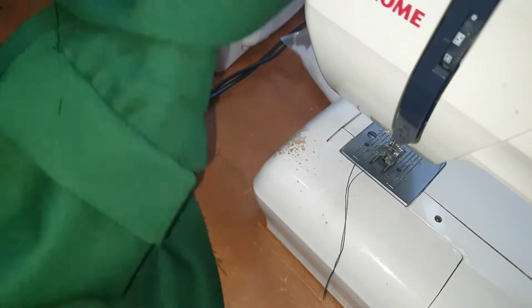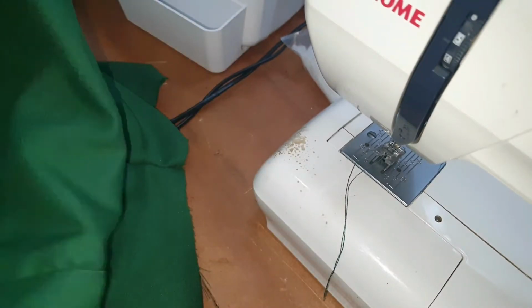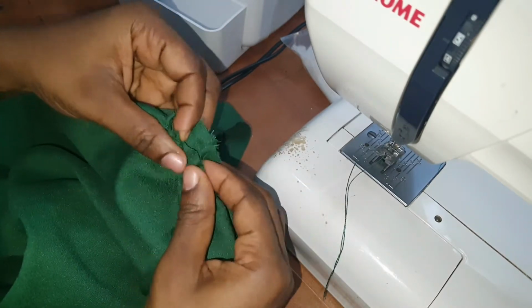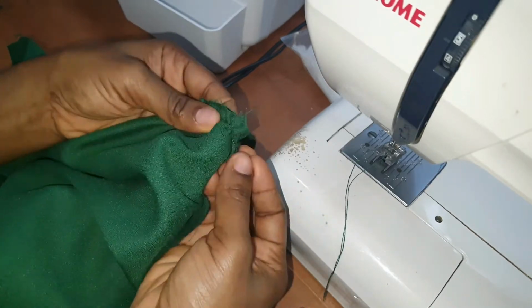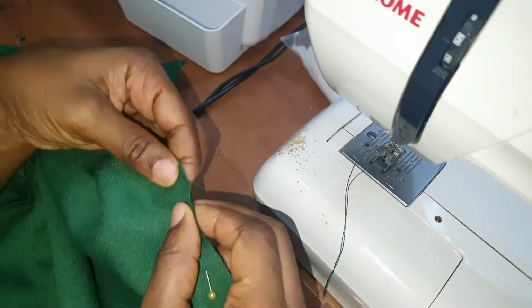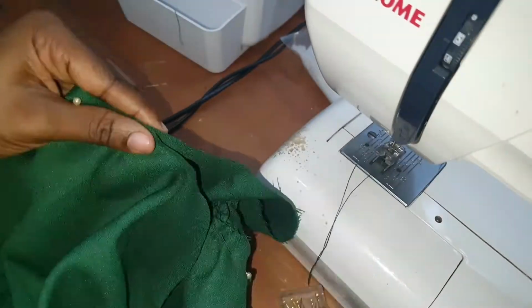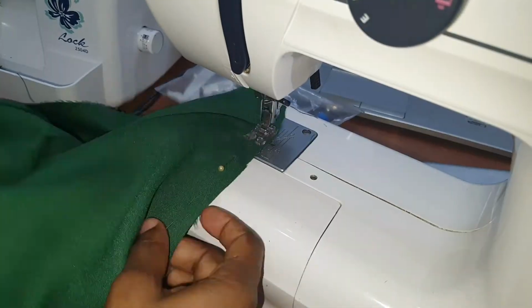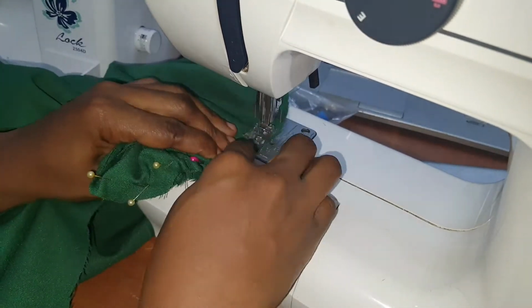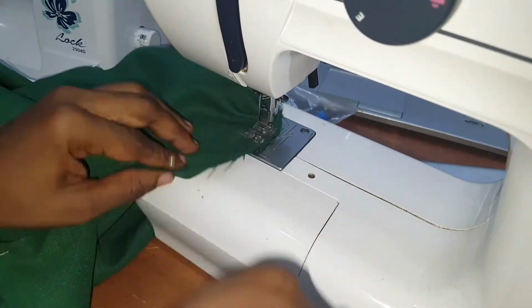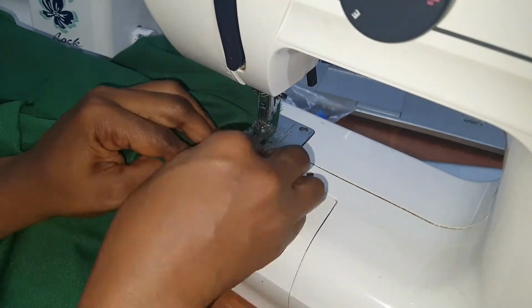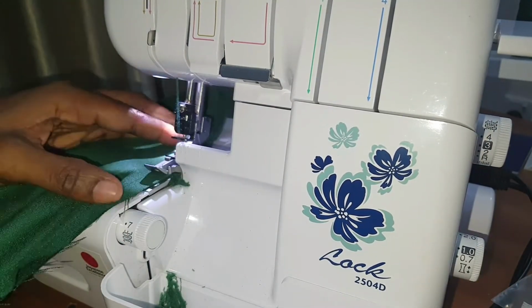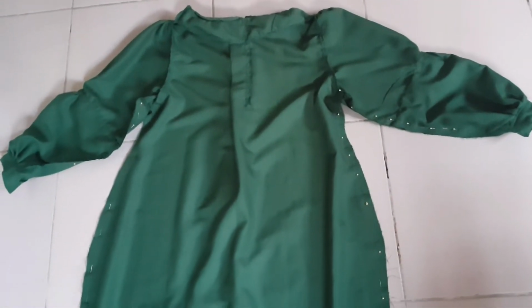Next, I attach the sleeve to the dress. So next, I'm going to sew the side seams from the sleeve.